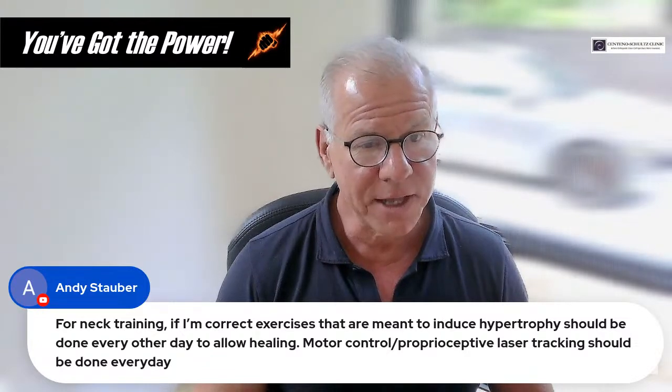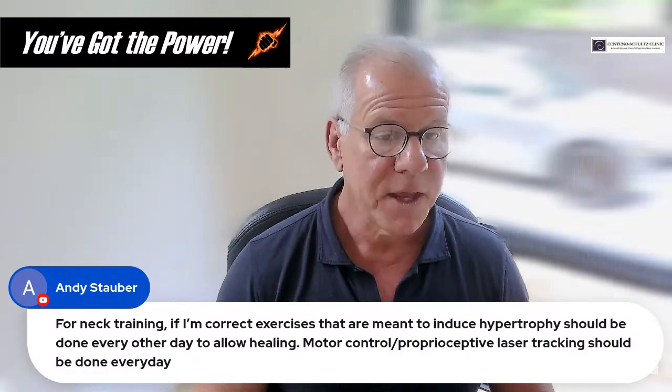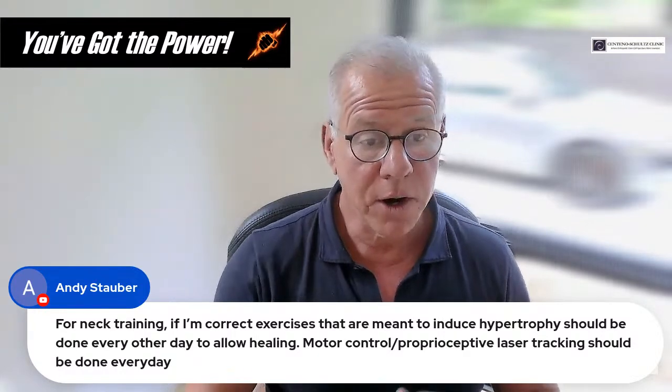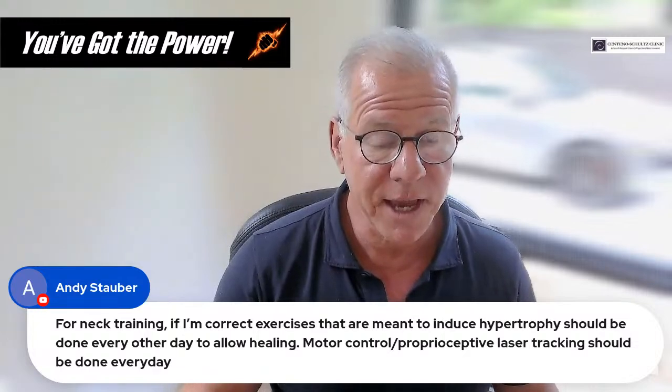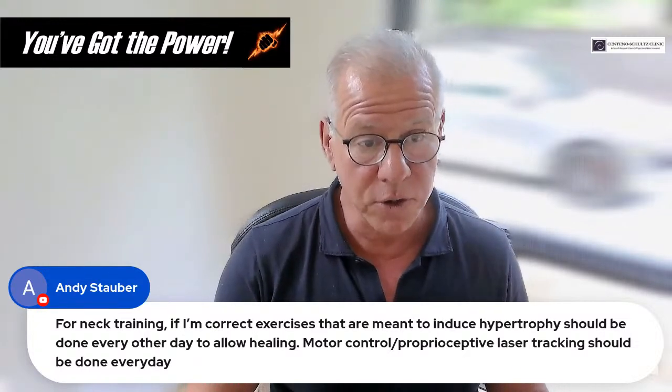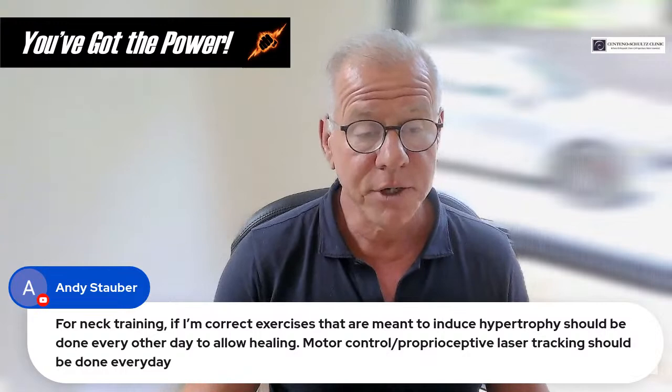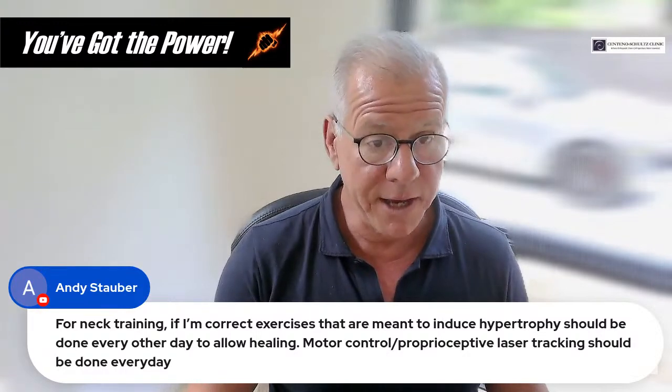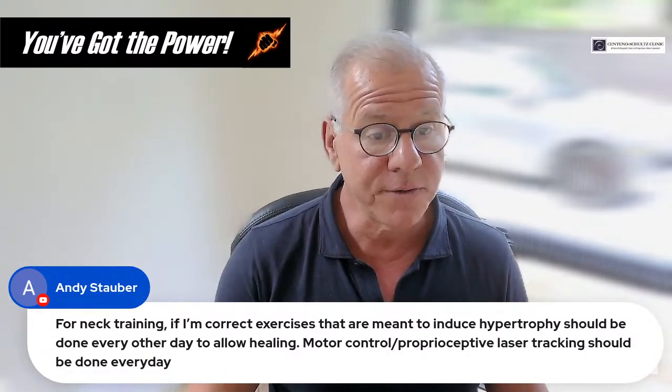And what I mean by threading the needle with the patient is stressing them enough so that the muscles can either maintain themselves or get stronger, but not pushing the patient over the edge and causing a huge flare-up.